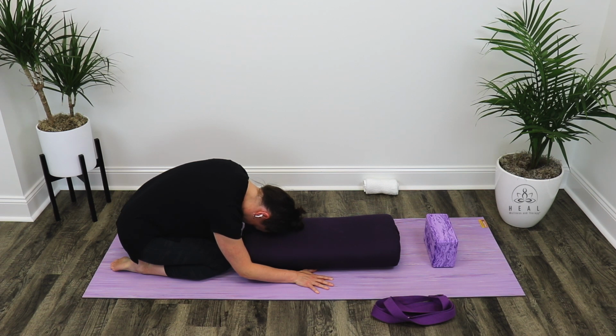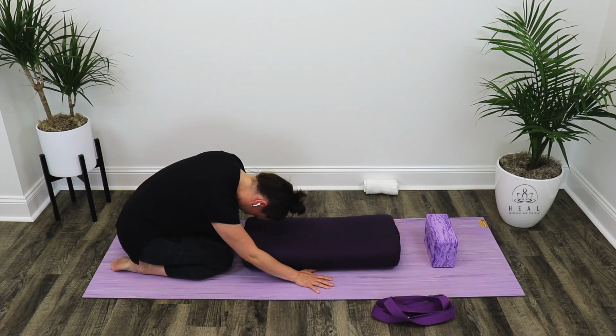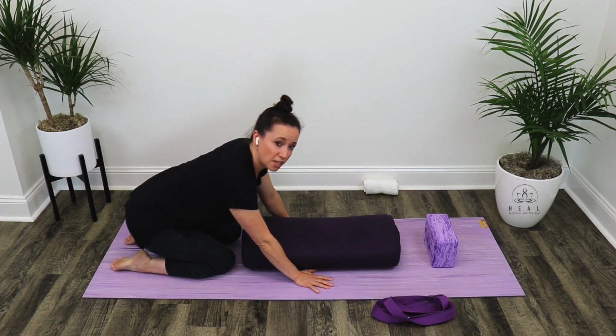And exhaling out. Let's do that one more time. Nice deep inhale into the belly. And exhaling out. Beautiful. Now gently bring yourself up.